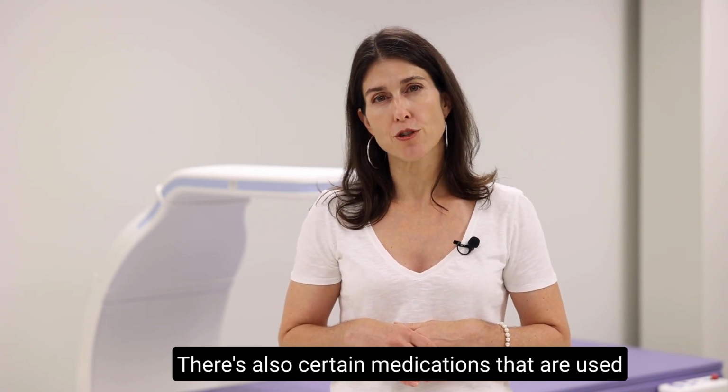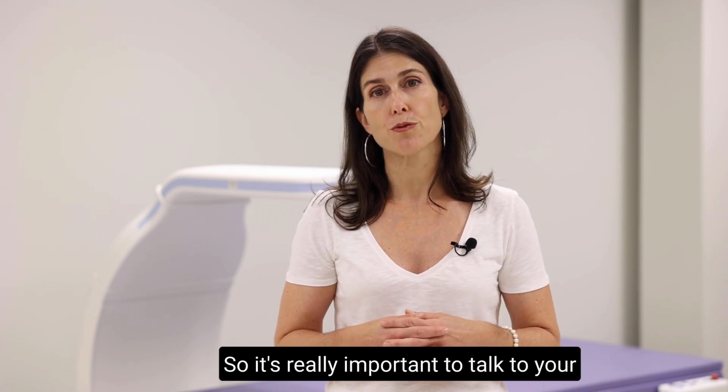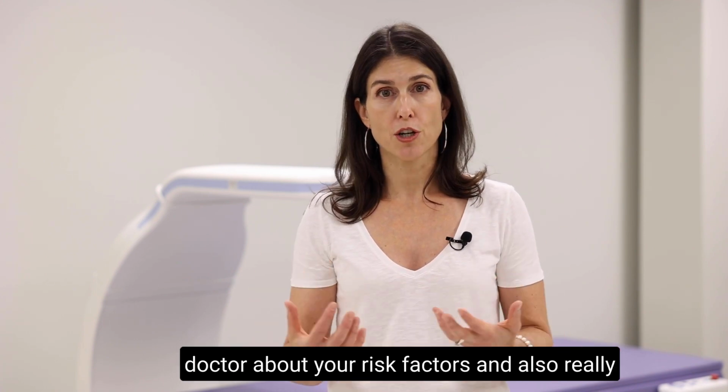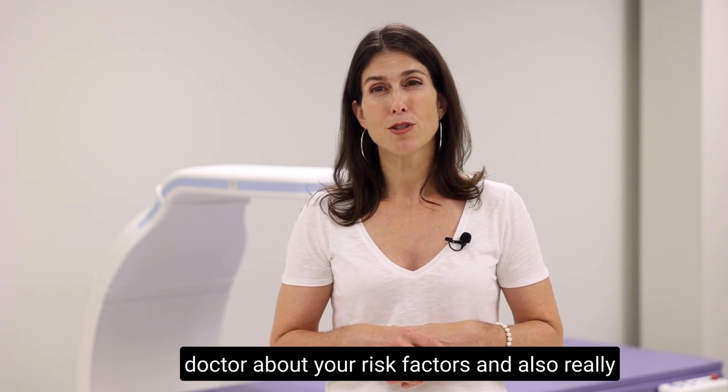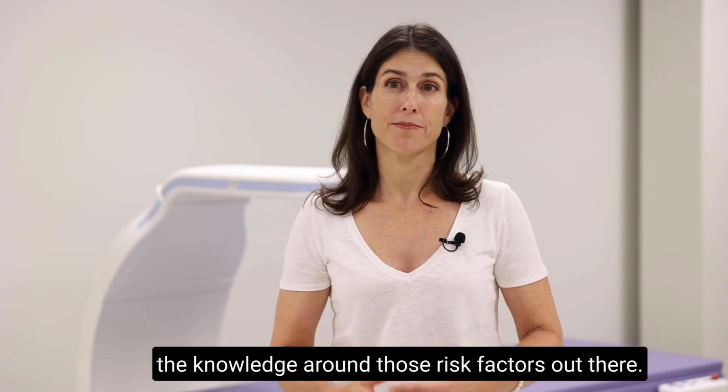There's also certain medications that are used more commonly in spinal cord injury that can increase the risk of fracture. So it's really important to talk to your doctor about your risk factors. And also really important that we do some research to get the knowledge around those risk factors out there.